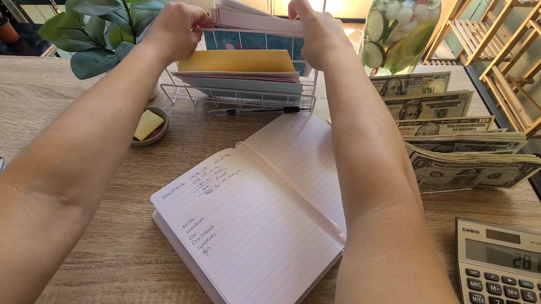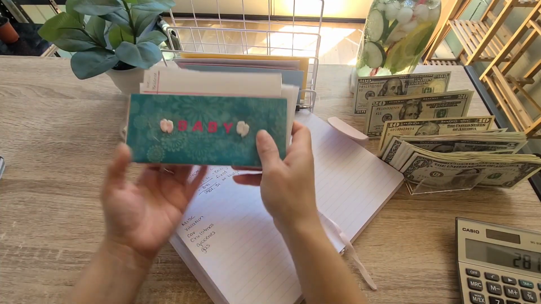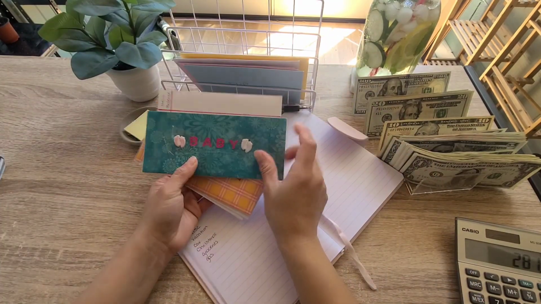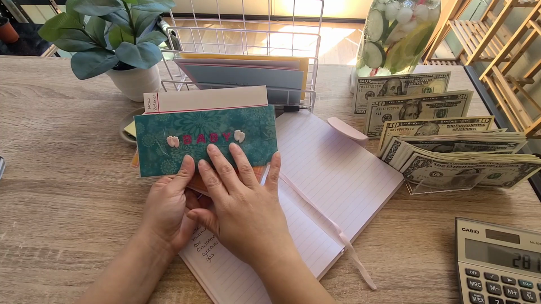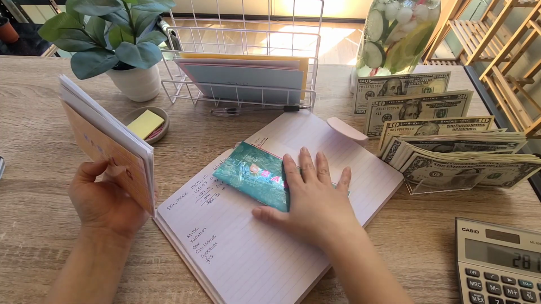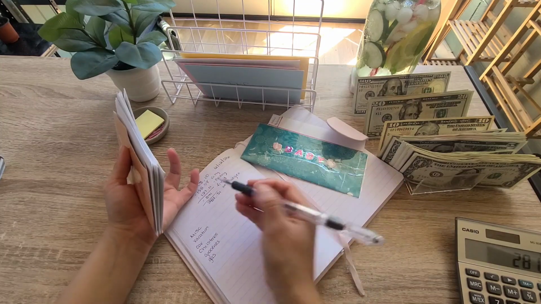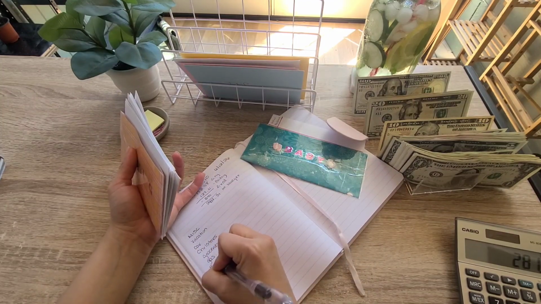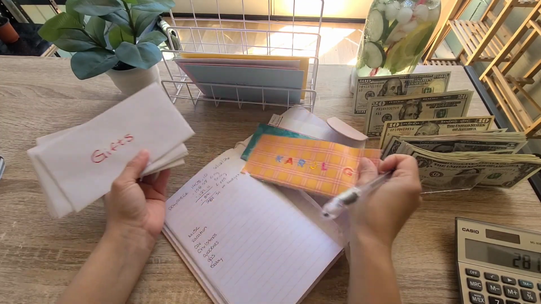This is where I start breaking it down a little bit. So I did add an envelope for fertility treatments and then later on for my future baby. But I'm just gonna call it baby. Karol G.